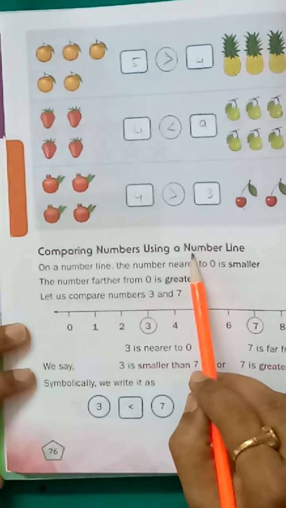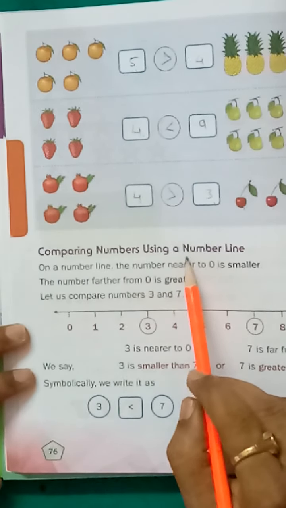A number line is a line, and on a number line we are going to compare. Comparison means, on a number line the number nearer to 0 is smaller, the one coming near to the 0 is smaller. The number farther from the 0 is greater.